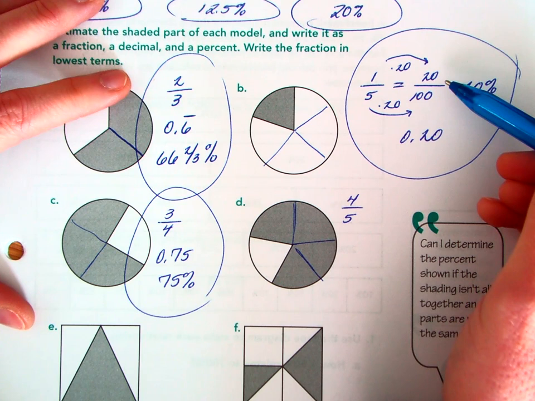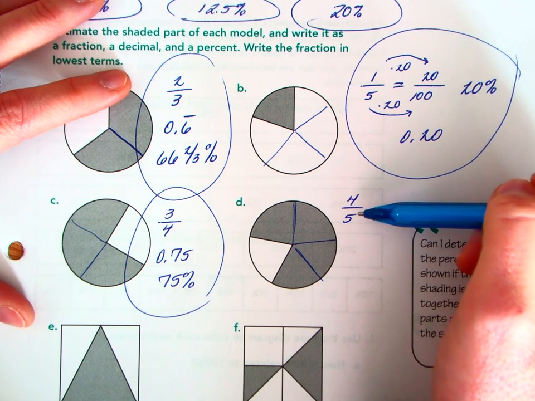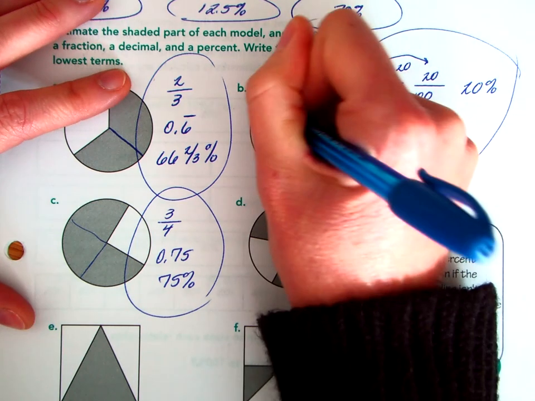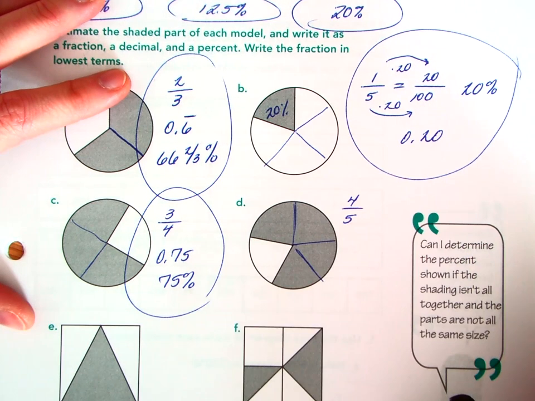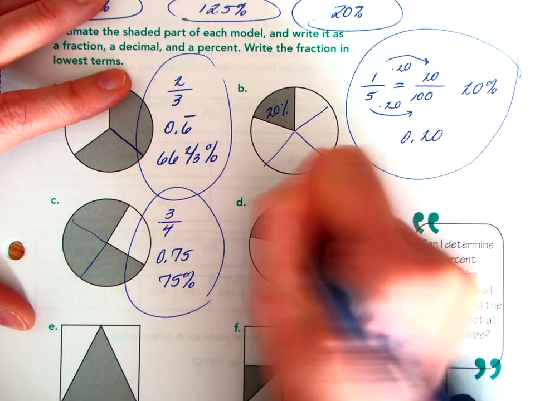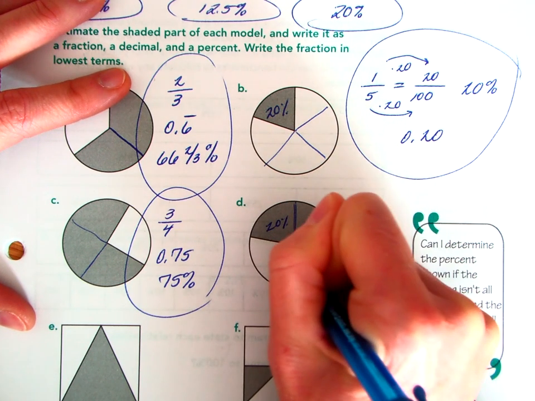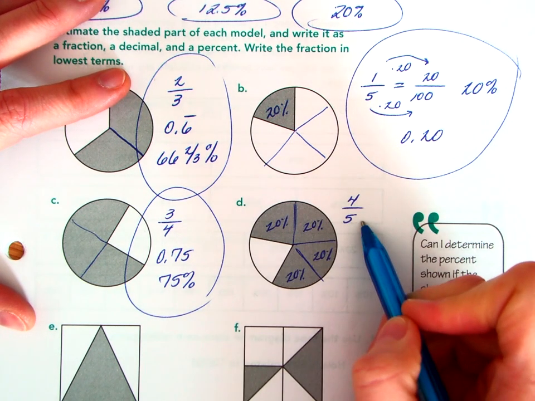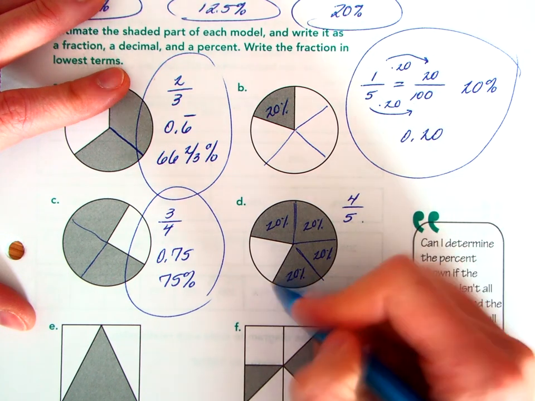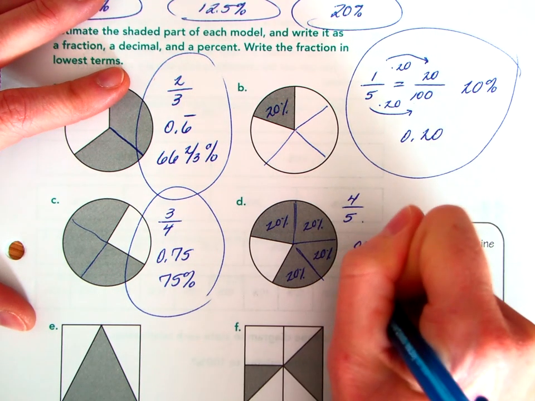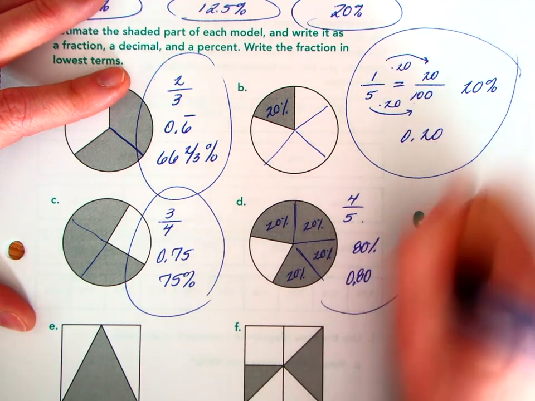Well, if 1/5 is 20% and you have 4 of them, how much percentage do you have? Think about it. This was worth 20%. Now you have 20, 20, 20, and 20. I could scale this up as I did so here, but you can also think of it logically. You have 80%, or 80 hundredths.